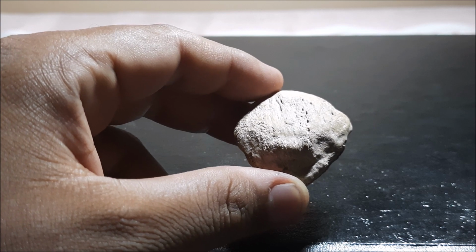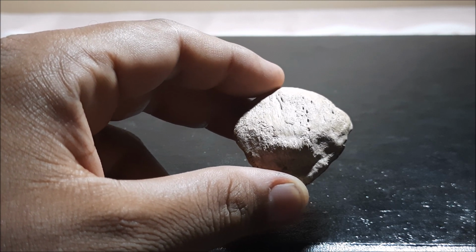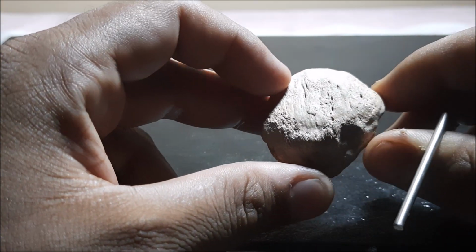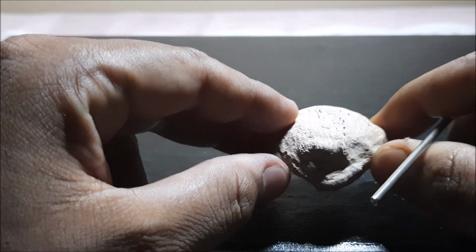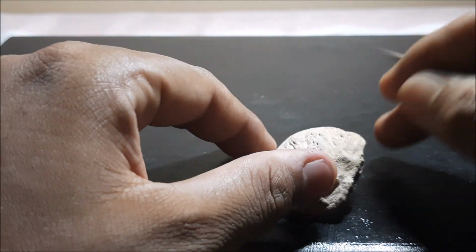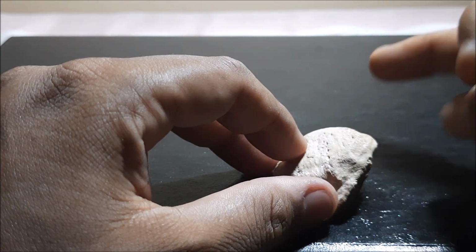Now coming to the side determination. To determine the side, first you just have to hold the bone and keep it in such a way that the base faces you and the apex faces away from you.